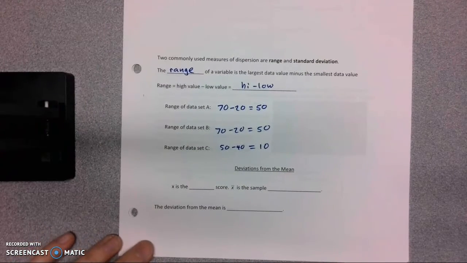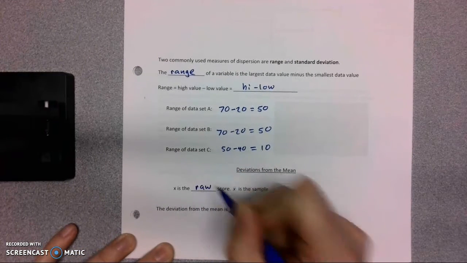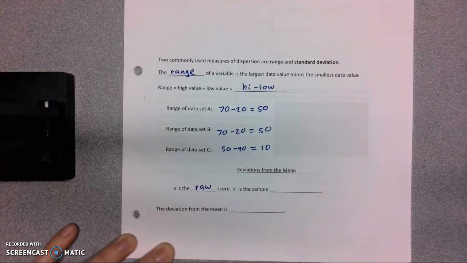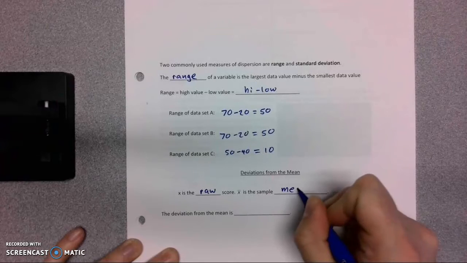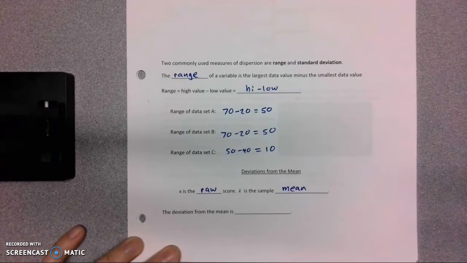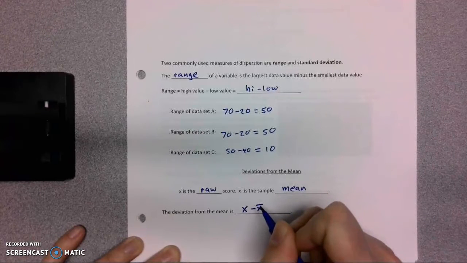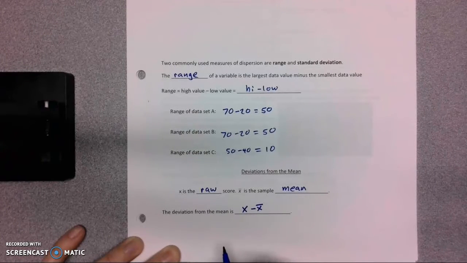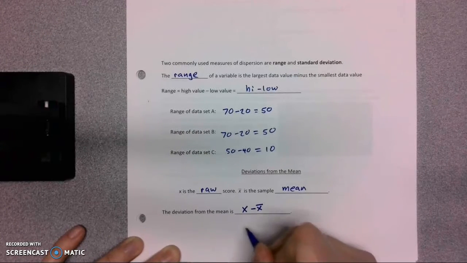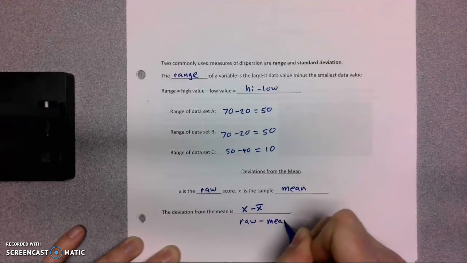Okay, deviations from the mean. X is the raw score. X bar is the sample mean. The deviation from the mean is X minus X bar. So this is raw minus mean.